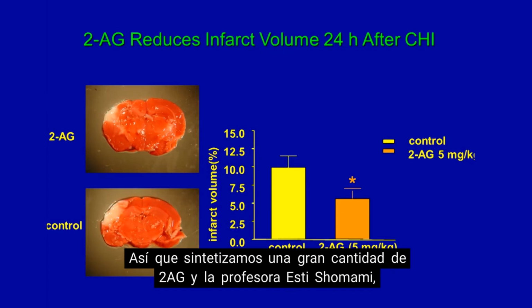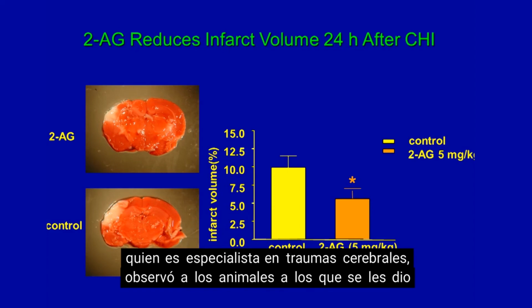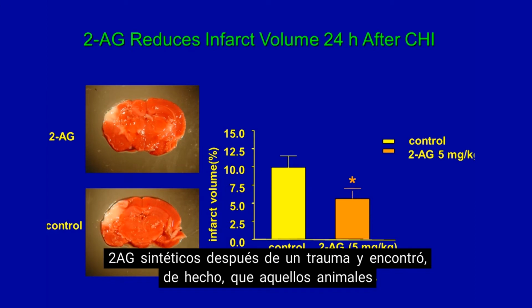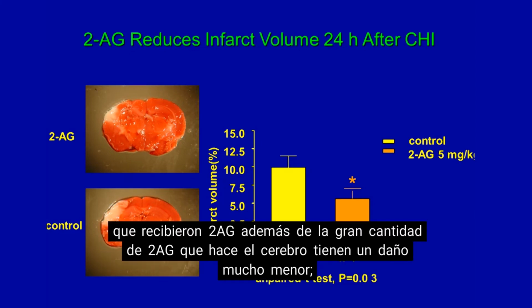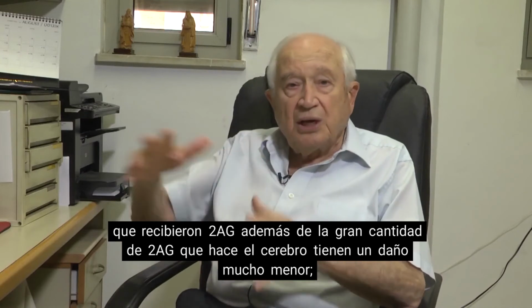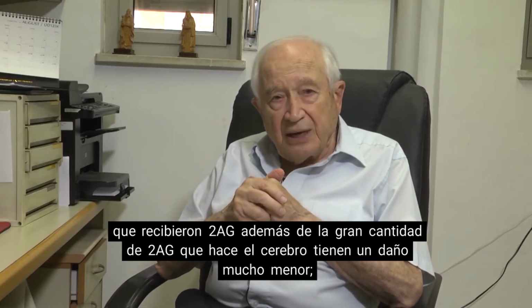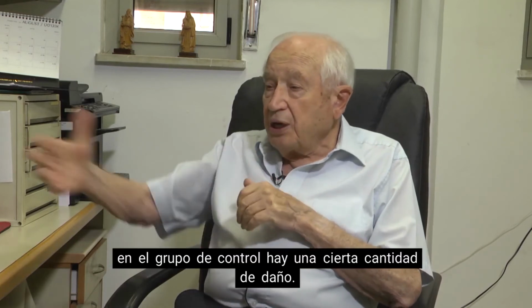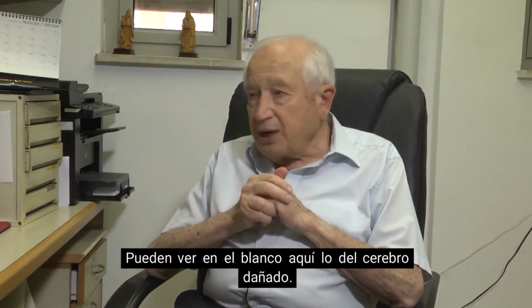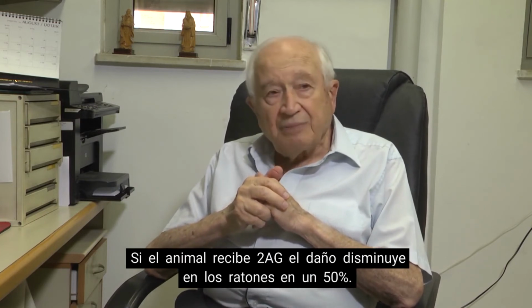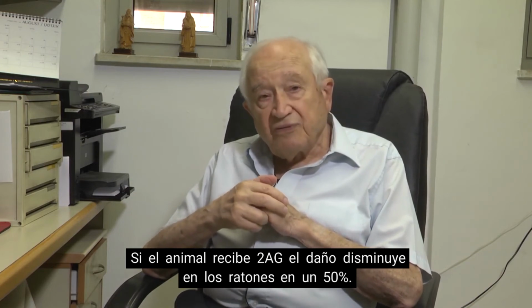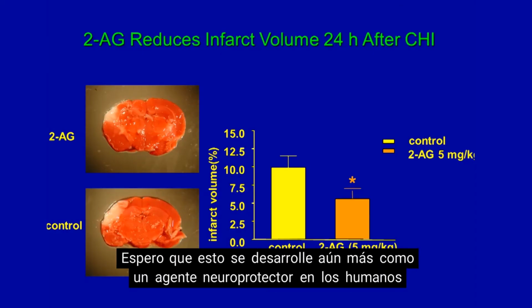So we synthesized a lot of 2-AG, and Professor Mechoulam, who is a specialist in brain trauma, looked at animals that were given synthetic 2-AG after trauma, and she found indeed that those animals that received 2-AG, in addition to the large amount of 2-AG that the brain makes, have much lower damage. In the control, there is a certain amount of damage. You can see the white here of the damaged brain. If the animal gets 2-AG, the damage goes down in mice about 50%. I hope that this will be further developed as a neuroprotective agent in humans.